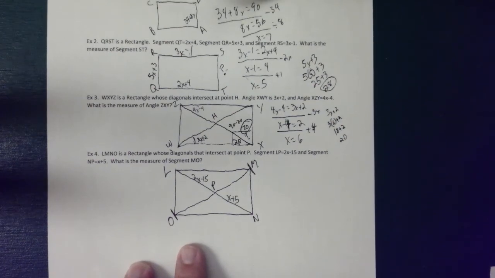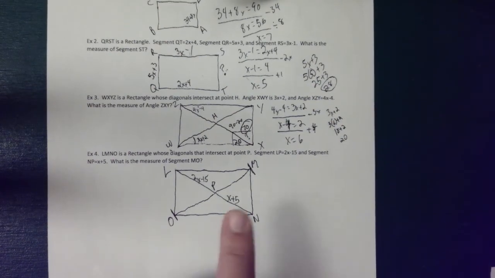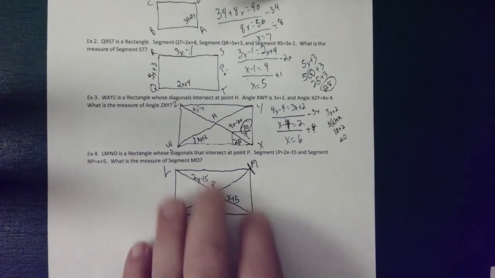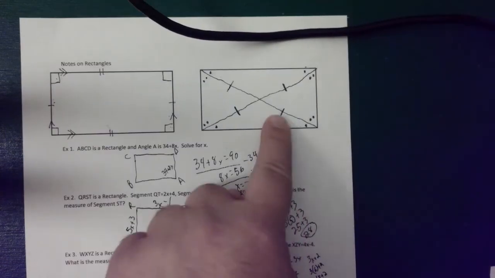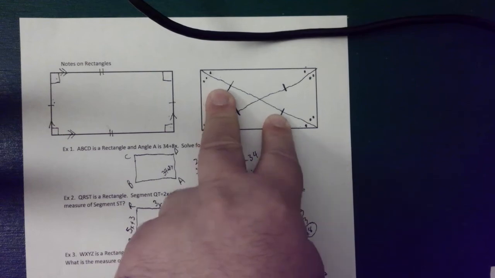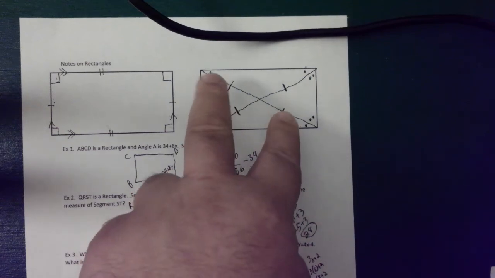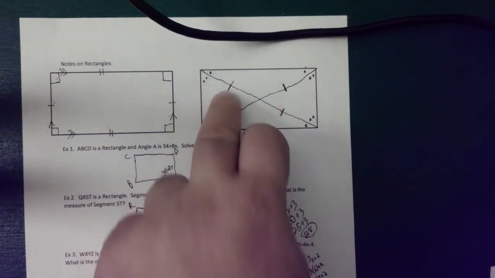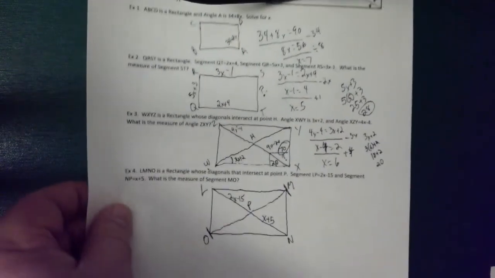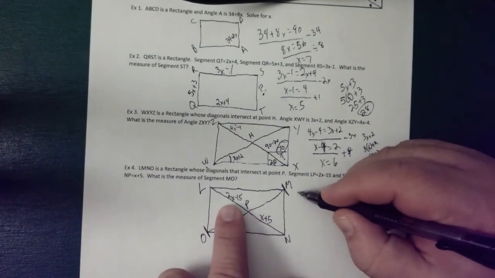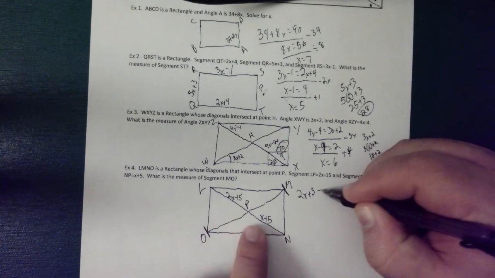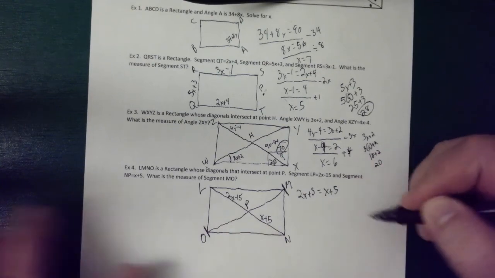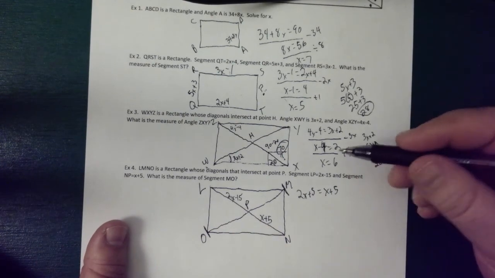All right, so since we know this and this, according to our picture up at the top, are the same, then we can say that this equals this. Okay, excuse me.